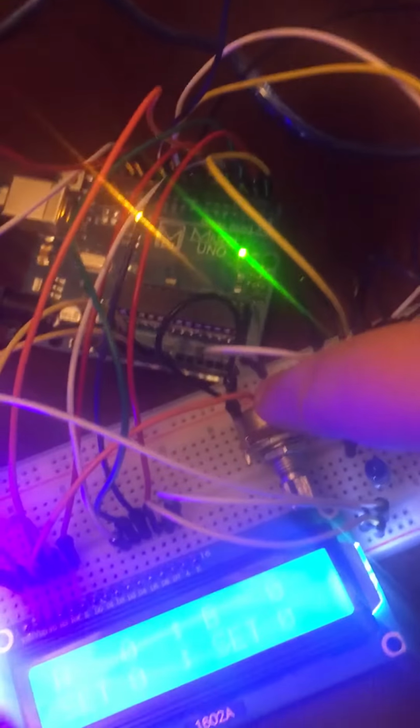And here is the circuit. All the pins that were connected with the LCD are hooked up to the respective pins on the Arduino. And here we have the potentiometer, which is used for the resolution on the LCD, so we can actually change it, or you can see it now.